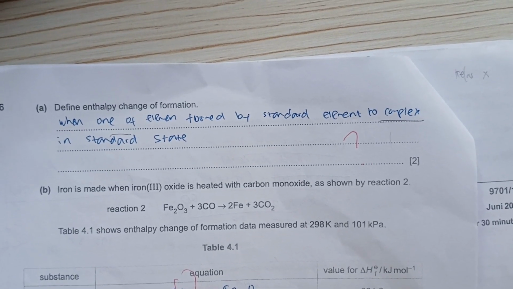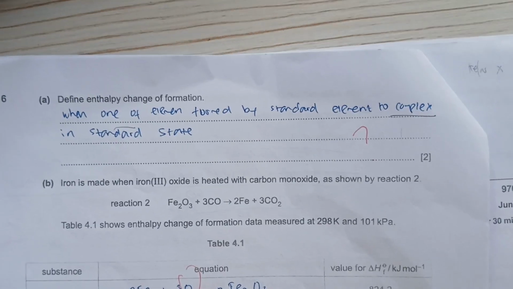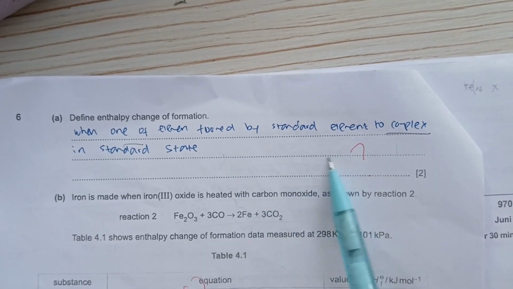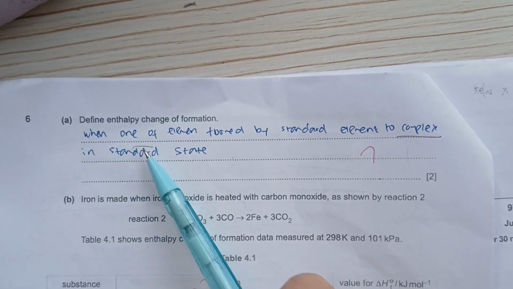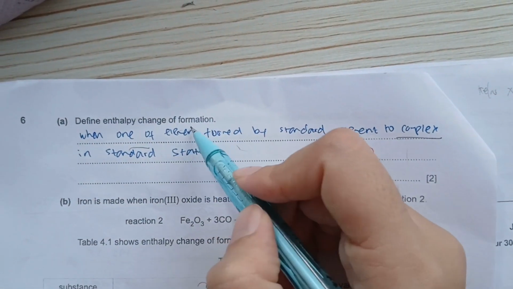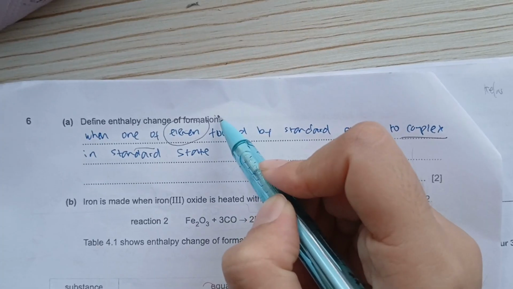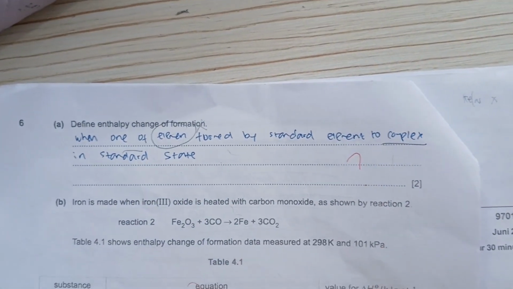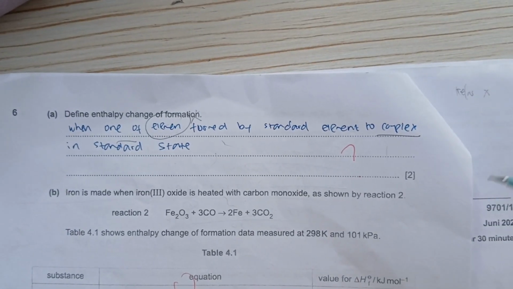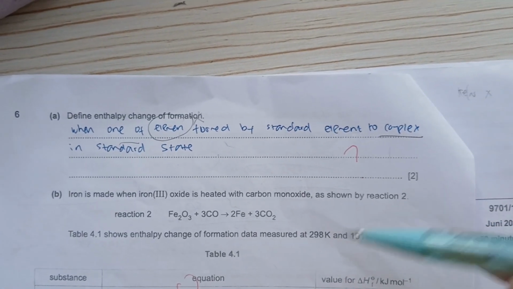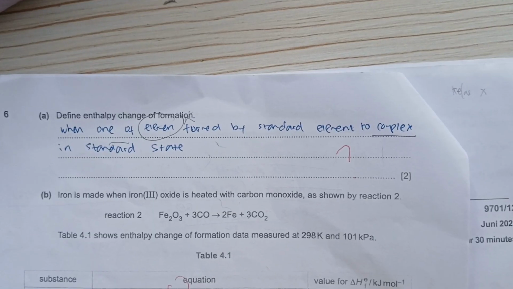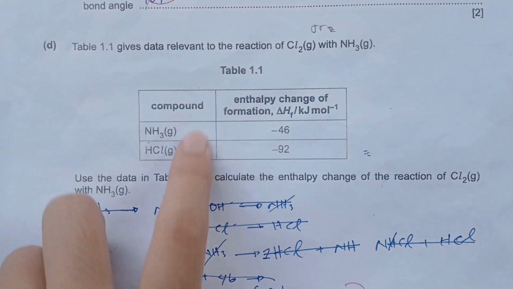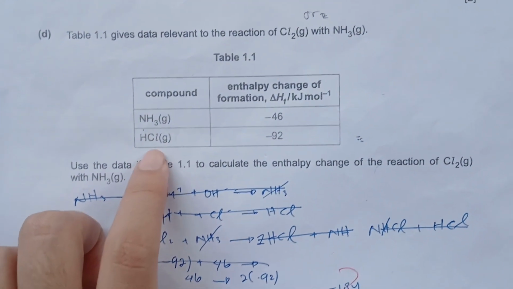The next question is, define enthalpy change of formation. Why am I wrong in here? This is because I wrote "when one of element." This word element is wrong. The right one is 1 mole of a substance is formed from its elements in standard state. Remember that, okay?